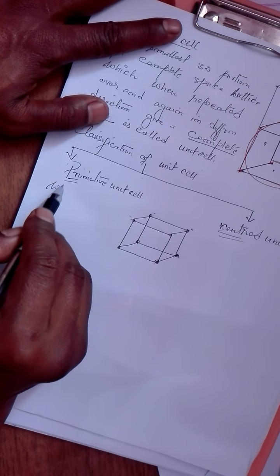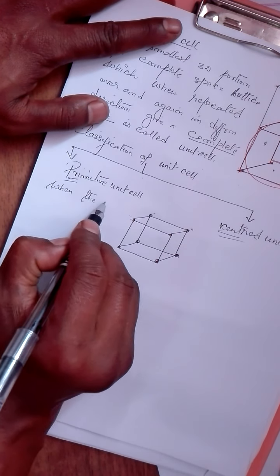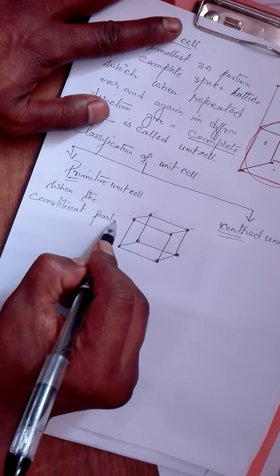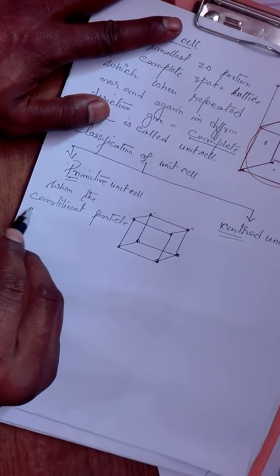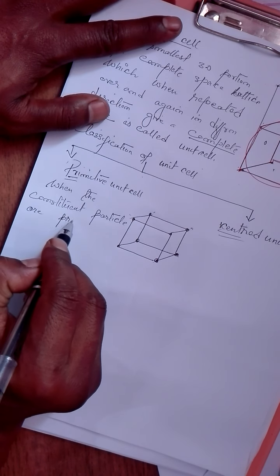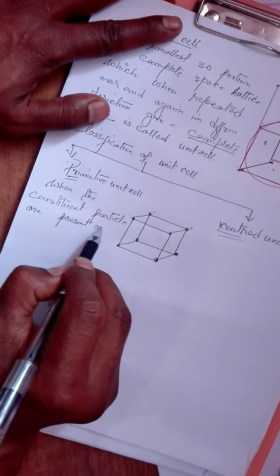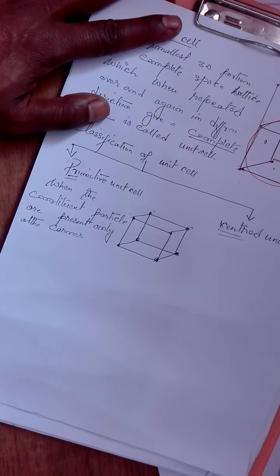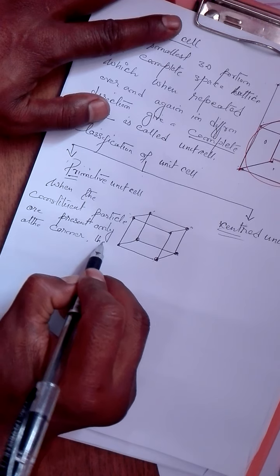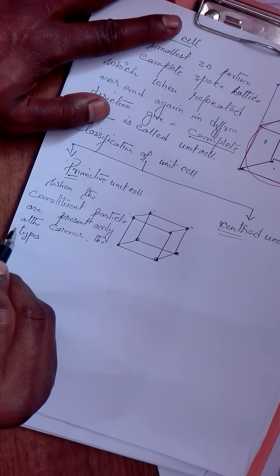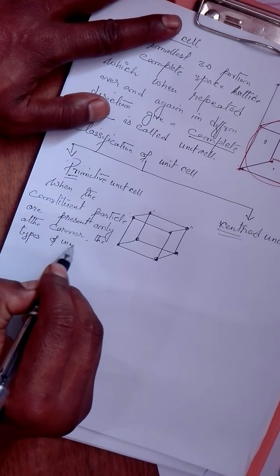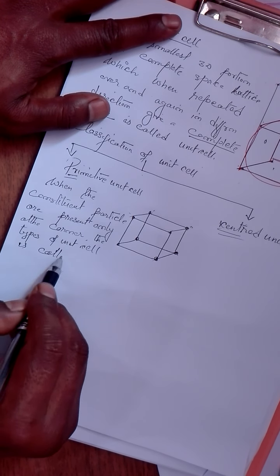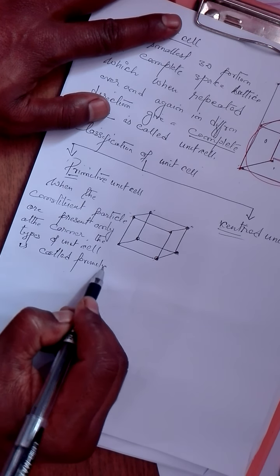When the constituent particles are present only at the corner, the type of unit cell is called a primitive unit cell.